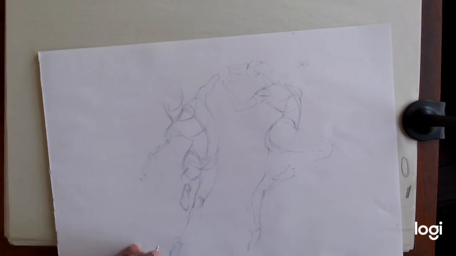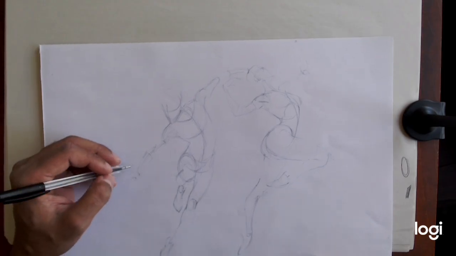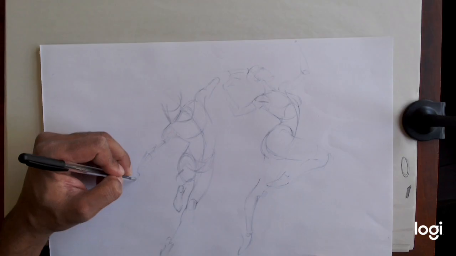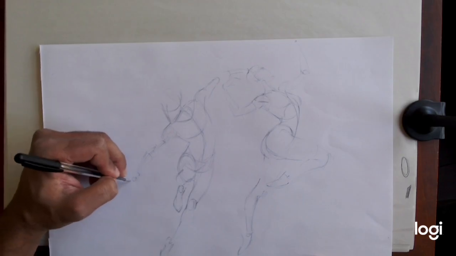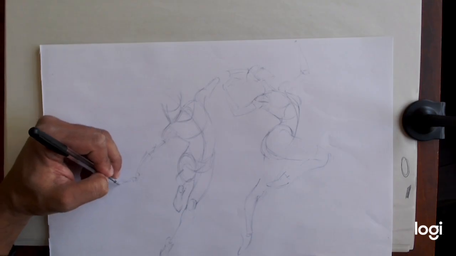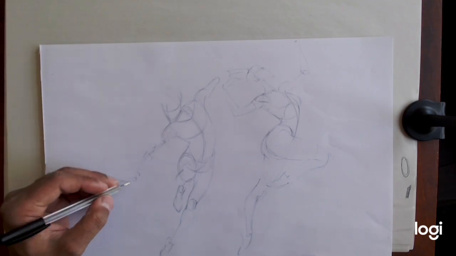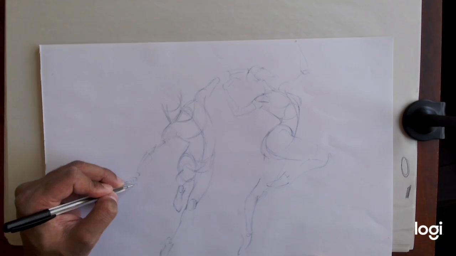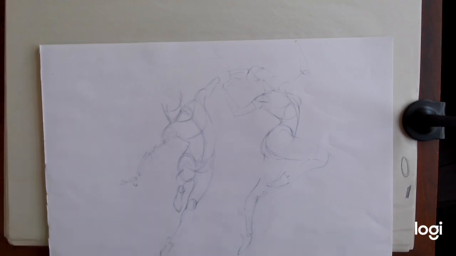Now the lines are very light indeed. Maybe that's something to strengthen, at least for the camera.